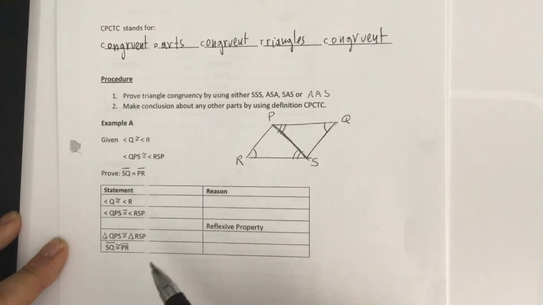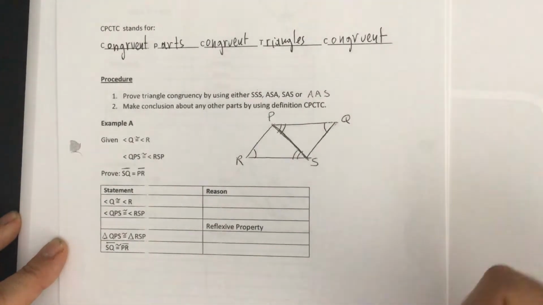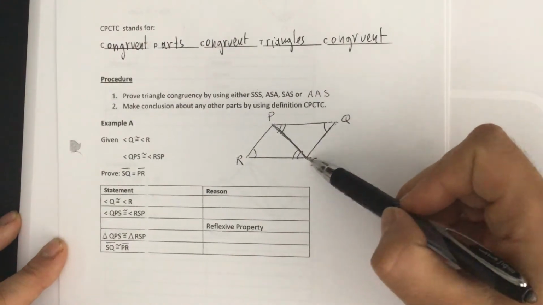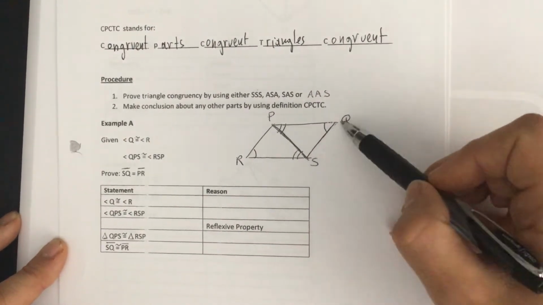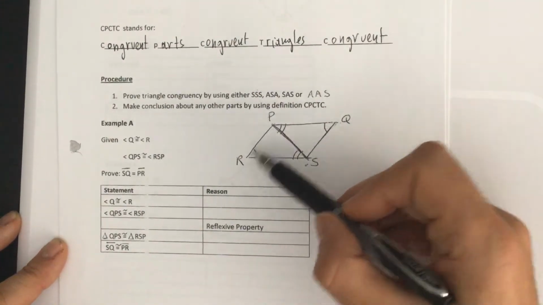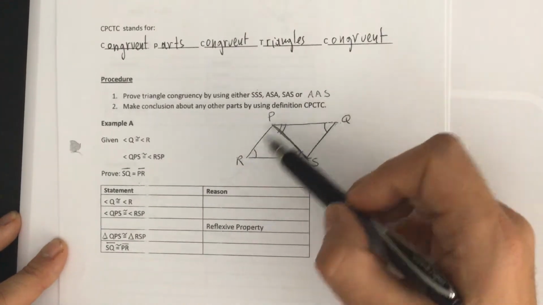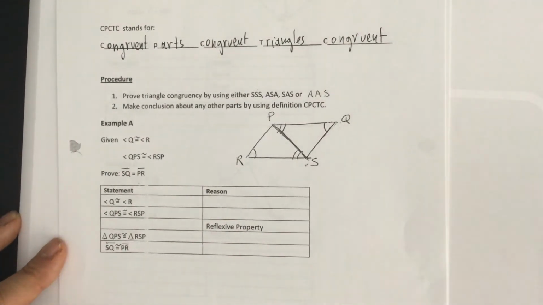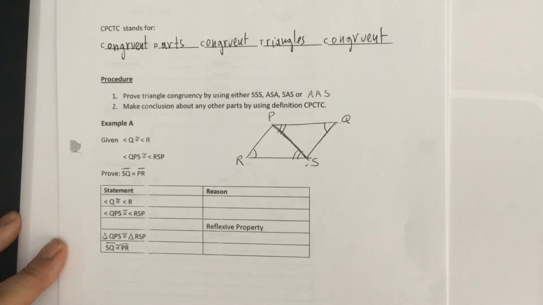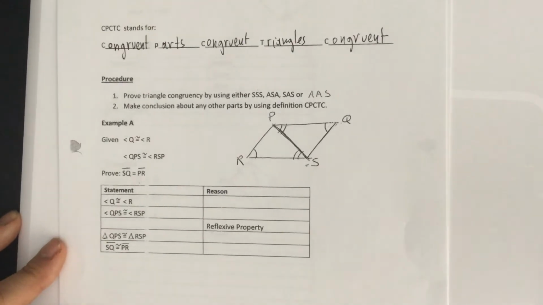They're not telling you, hey, you gotta prove that this triangle is congruent to that one. No, they are talking about a side. SQ has to be, so yeah, you have to prove that this side over here is congruent or equal to this one over here. So the first thing you gotta do is prove that these two triangles are equal to each other either by SSS, SAS, ASA, or AAS.